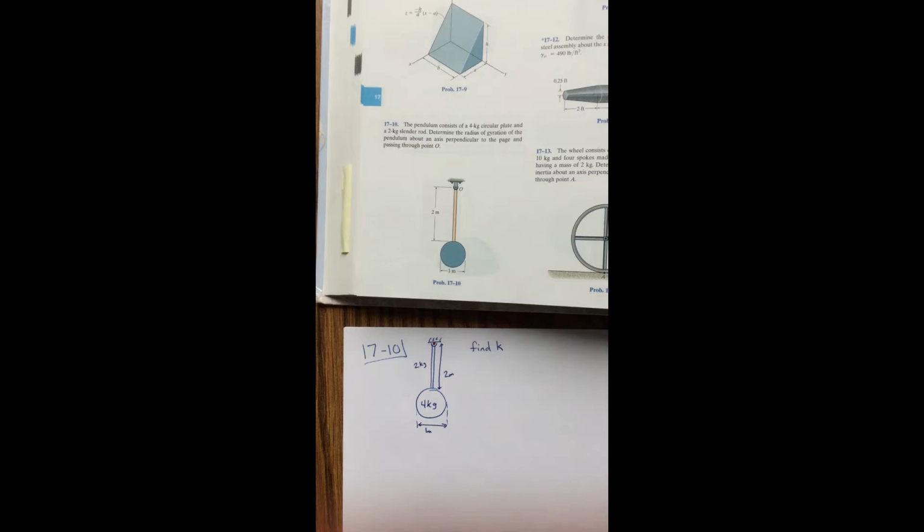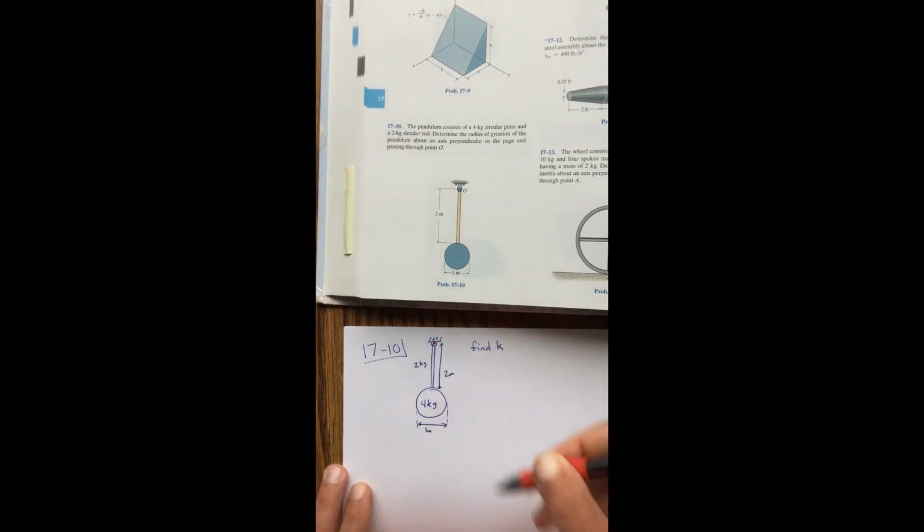This is problem 10 from chapter 17. In this problem, the pendulum consists of a 4-kilogram circular plate and a 2-kilogram slender rod. We want to determine the radius of gyration of the pendulum about an axis perpendicular to the page and passing through point O. So that axis is here, coming out of the page.